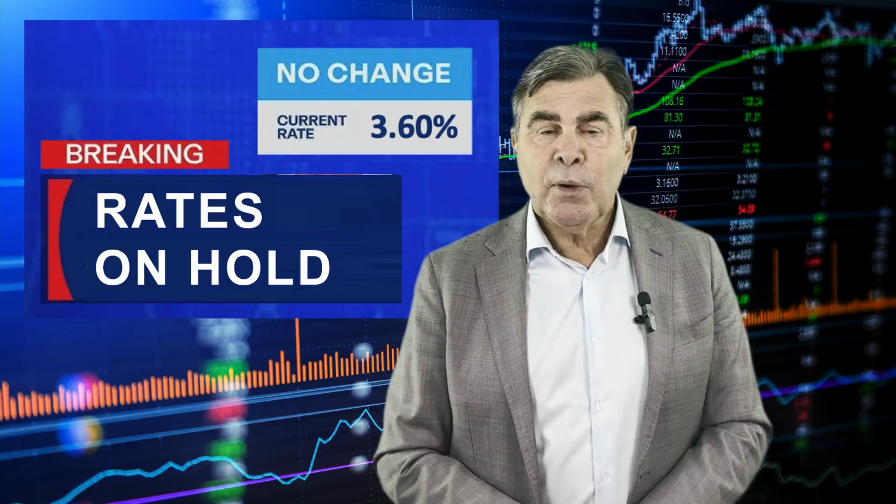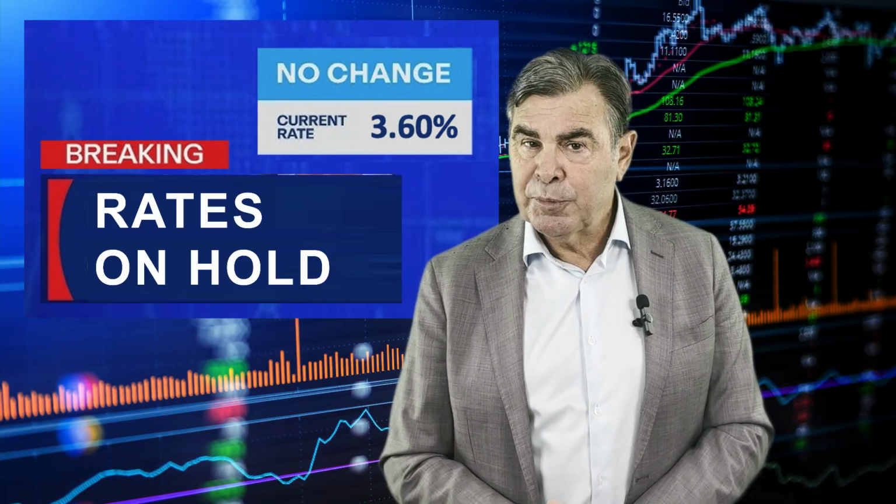And that was the case when our RBA met in December. They kept interest rates on hold at 3.6%. So as these interest rates have come together, the Australian dollar has appreciated. The US dollar is actually falling against other currencies around the world. But as interest rates get closer together, the Australian dollar gets in higher demand, and we've seen the Australian dollar against the US dollar appreciate by around 8%.